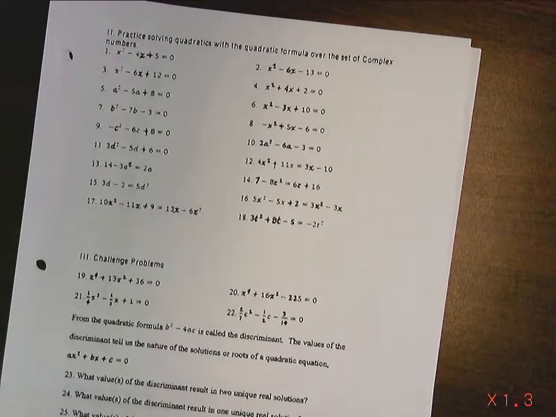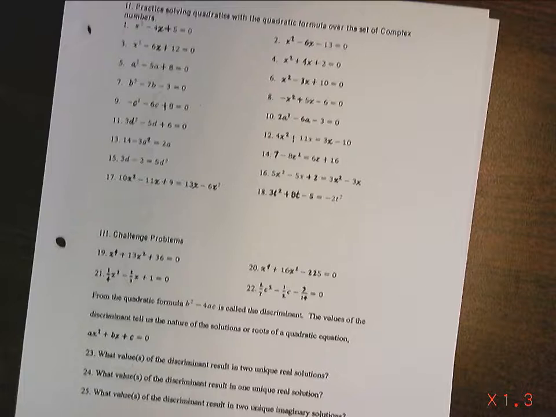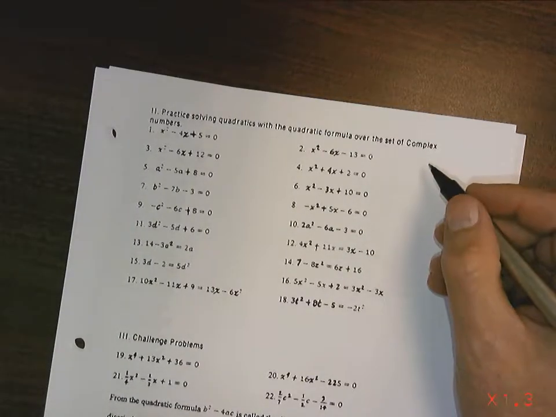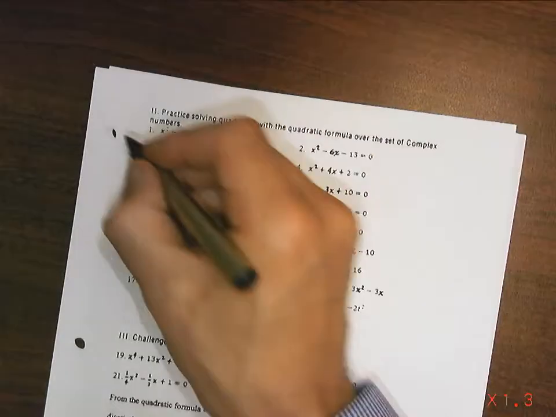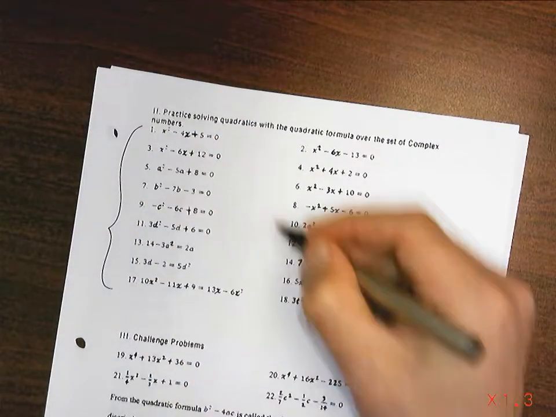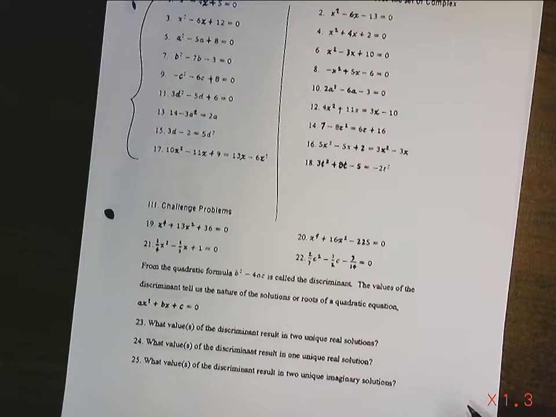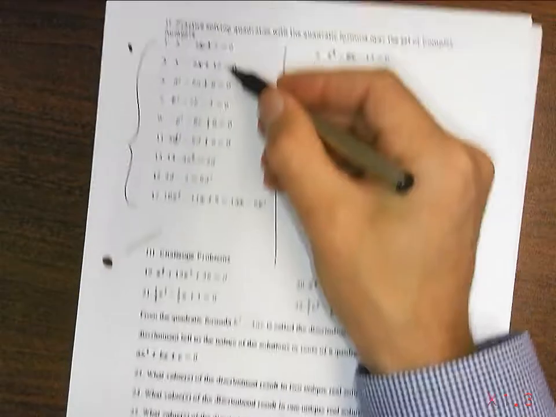And then back here we've got some questions for you to do. And this again is in your workbook. And you can do any half. Do half of these. Let's do this half. Let's do 1 to 17. Okay? And then over here, the challenge problems, yeah, not too interested in it. You can stop there. Okay, so do this half.